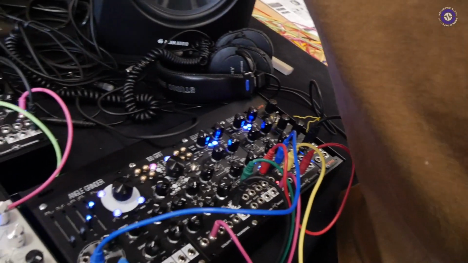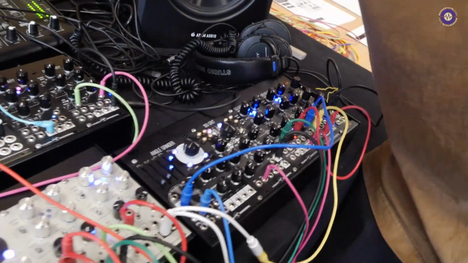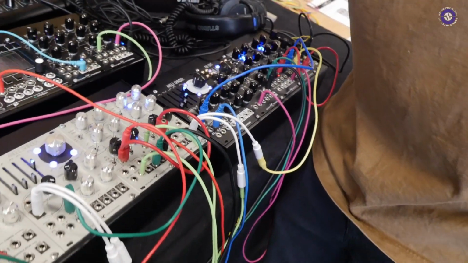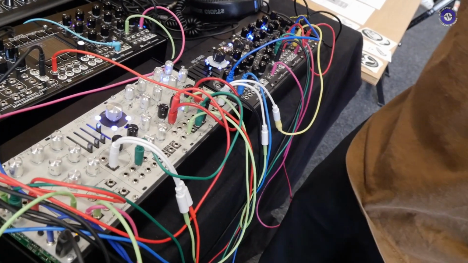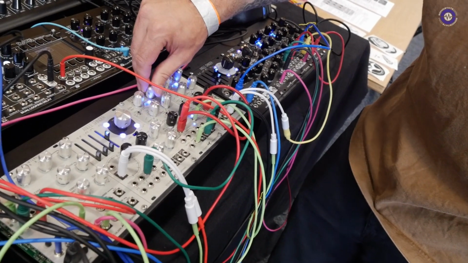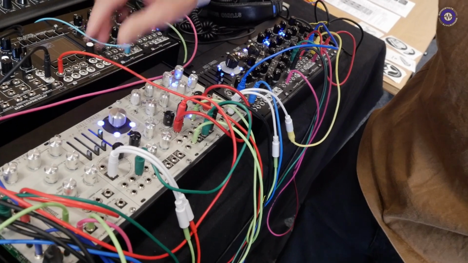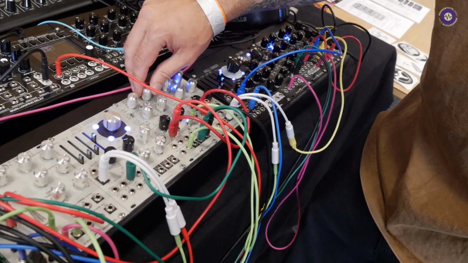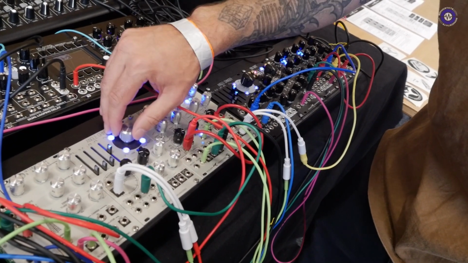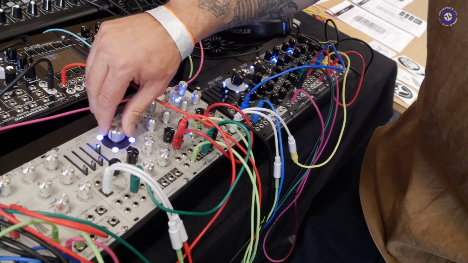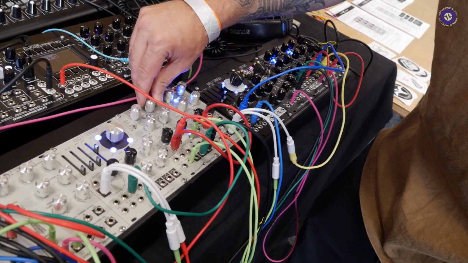Let's put a little bit of delay on that. Then bring back our kick drum. Where is our kick drum? Do we have it back? Almost. There's our kick drum.